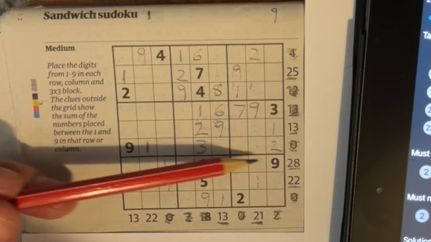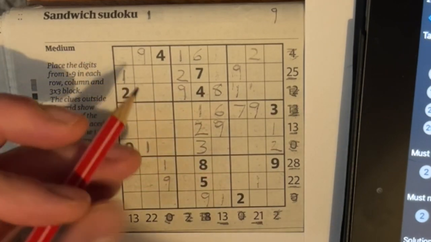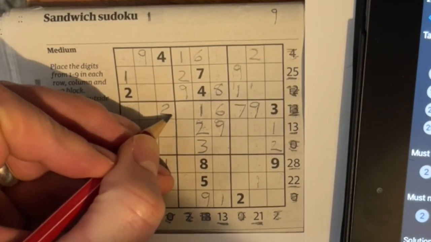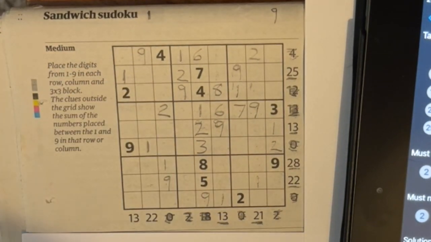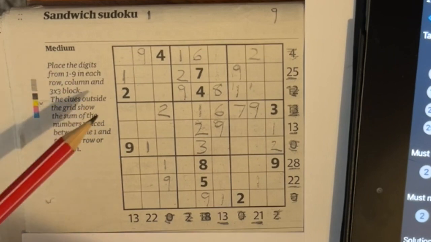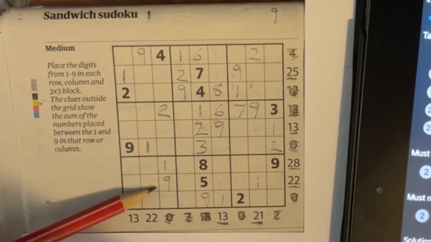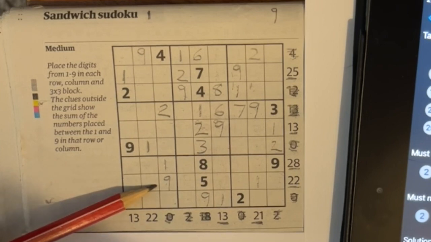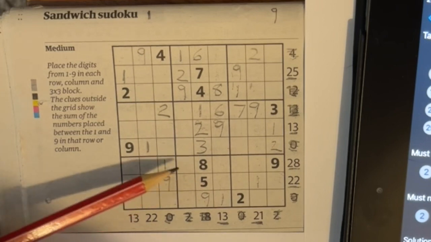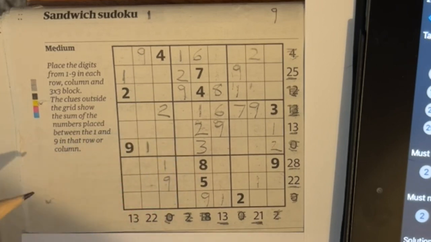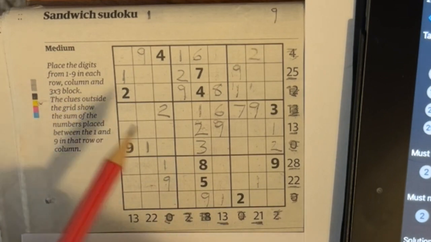But we have a 2 and a 2 there, so it actually has to be here. So we're making progress on these. I don't think we can complete it yet because we don't know which one that can be, and we don't know which one this can be here. So still got more work to do, but it narrows it down a tiny bit again.